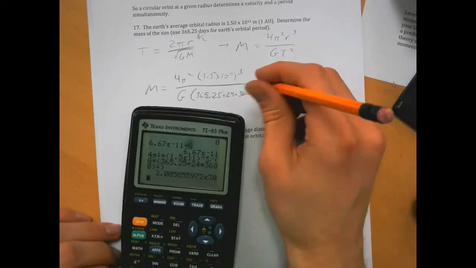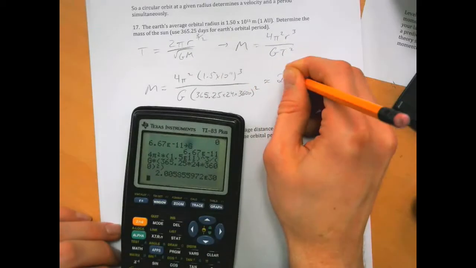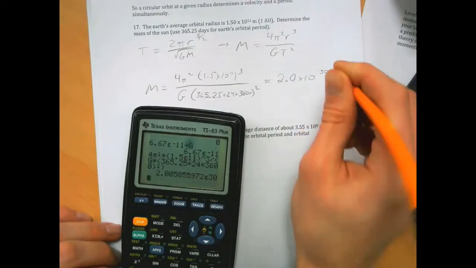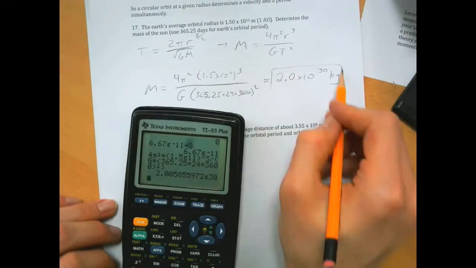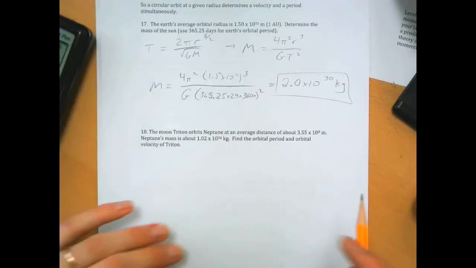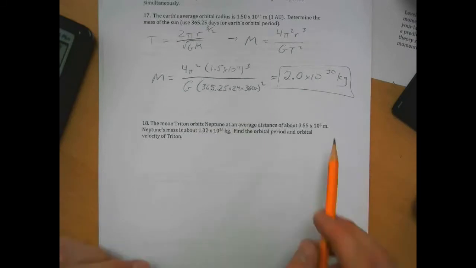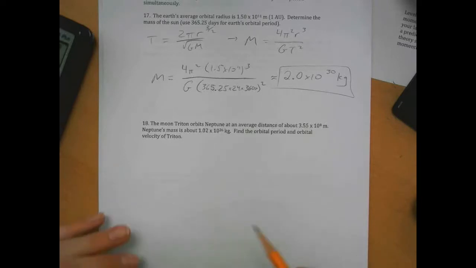And we get the mass of the Sun is about equal to 2.0 times 10 to the 30th kilograms. It's pretty big. Another example, the Moon Triton orbits Neptune at an average distance of about 3.55 times 10 to the 8th. Neptune's mass, 1.02 times 10 to the 26th. Find the orbital period and orbital velocity.